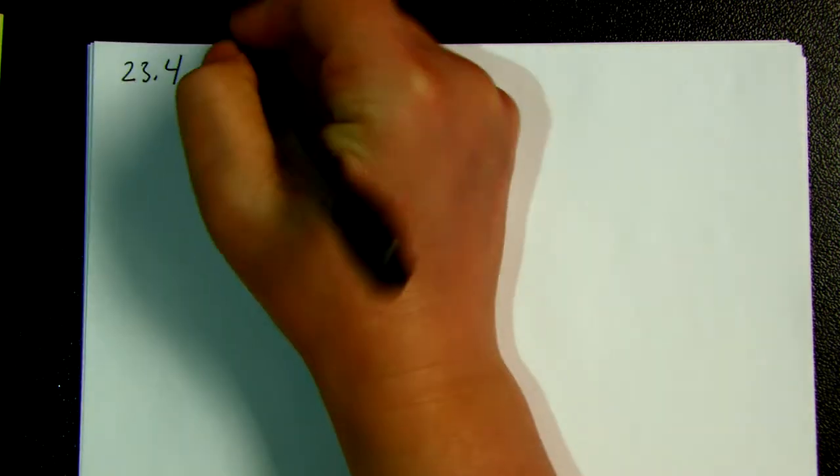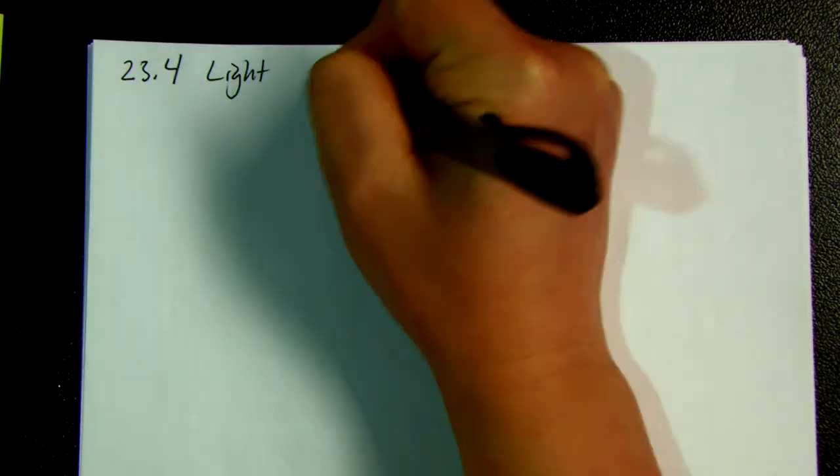Hello, Physics 2. All right, we are progressing through Chapter 23, moving on into light waves. So what we're going to do, so that you know what's coming, we're going to finish up the next couple sections, and then I actually move on to a PowerPoint lecture.